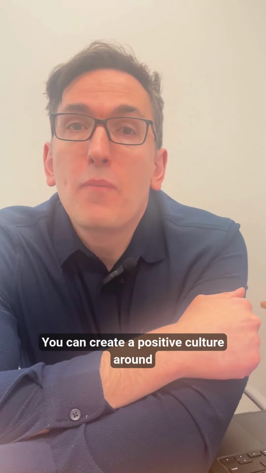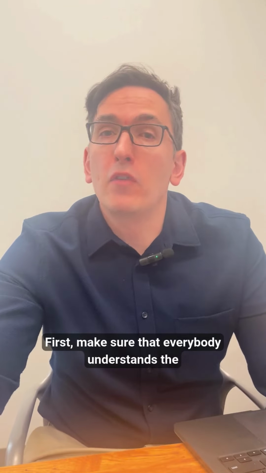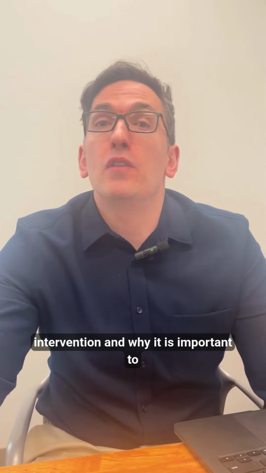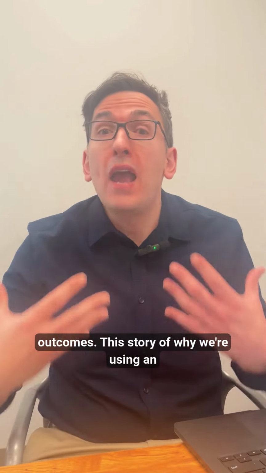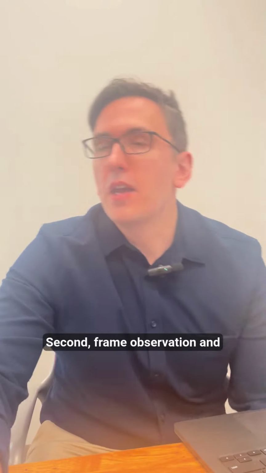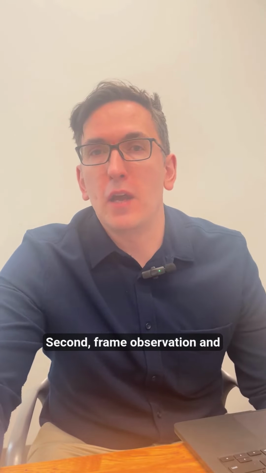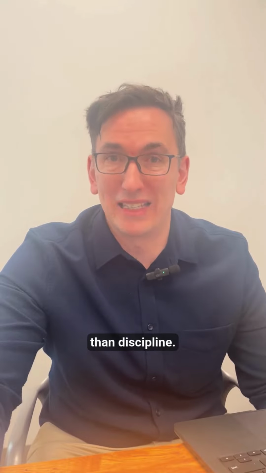You can create a positive culture around fidelity by working against these preconceptions. First, make sure that everybody understands the intervention and why it is important to outcomes. This story of why we're using an intervention is just as important as the data. Second, frame observation and training as support rather than discipline.